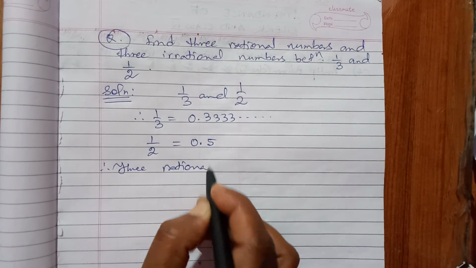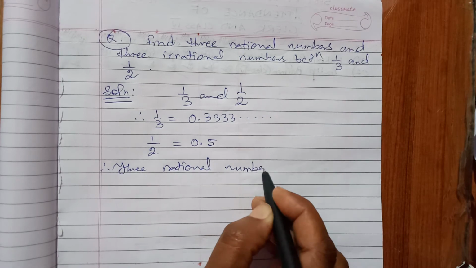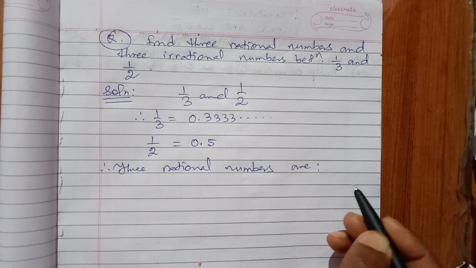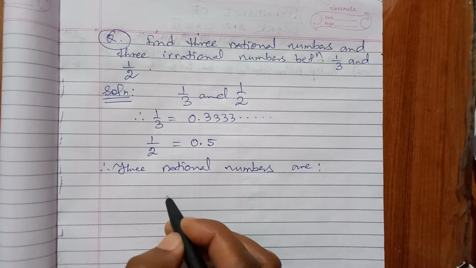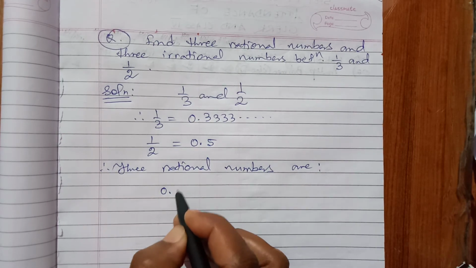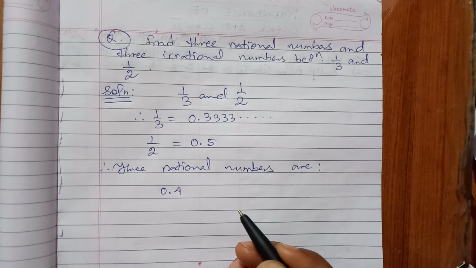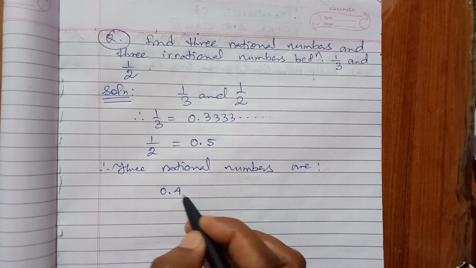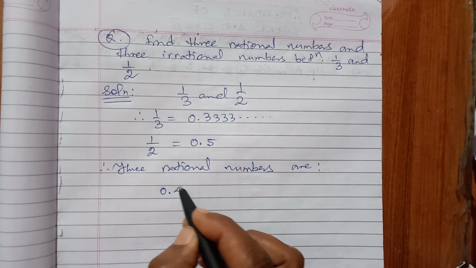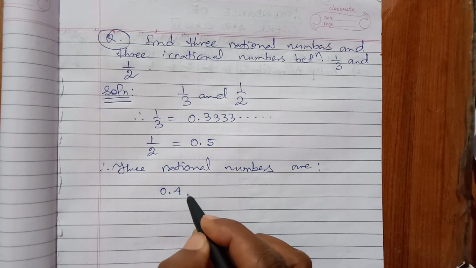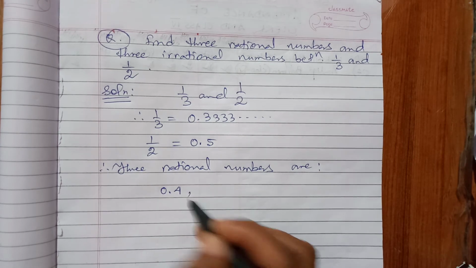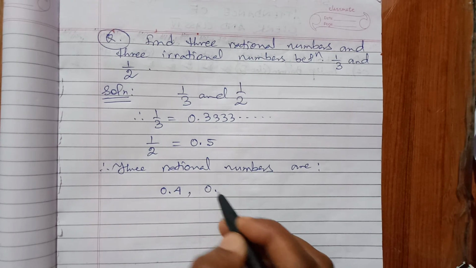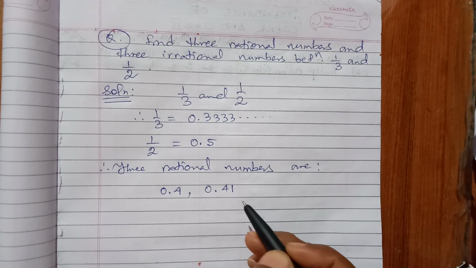So the three rational numbers in between these two you can write 0.4. This is a rational number, because this is a terminating decimal. The terminating decimals are rational numbers only. Then you can write 0.41.